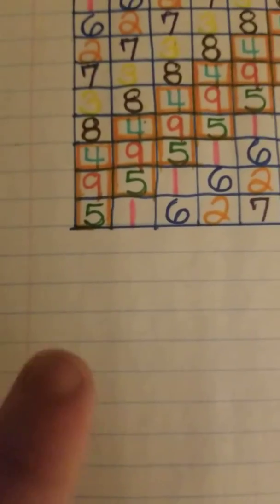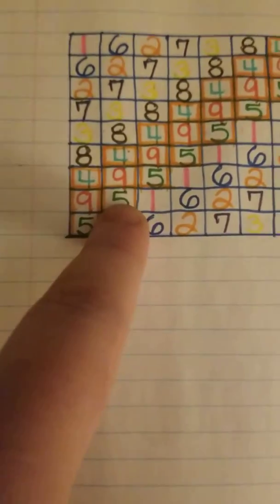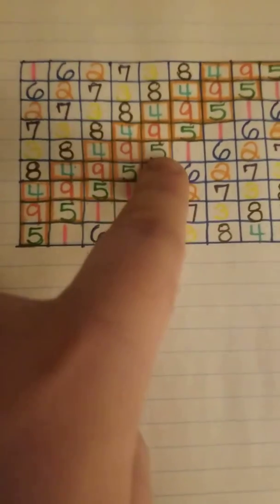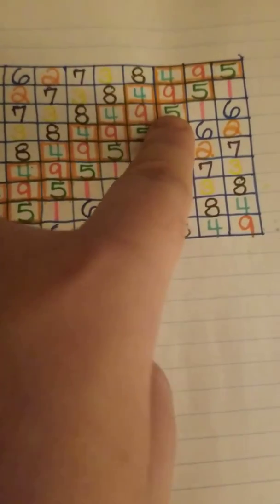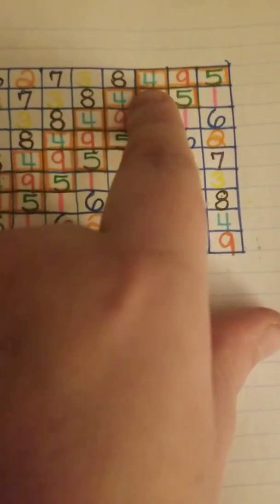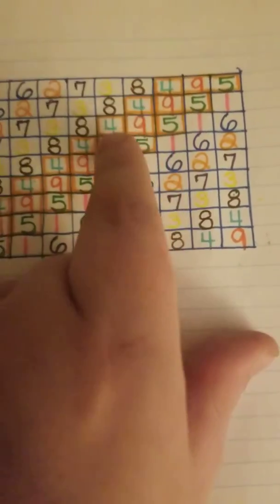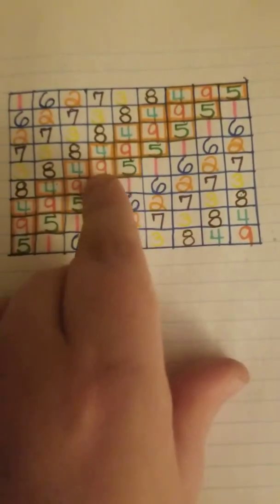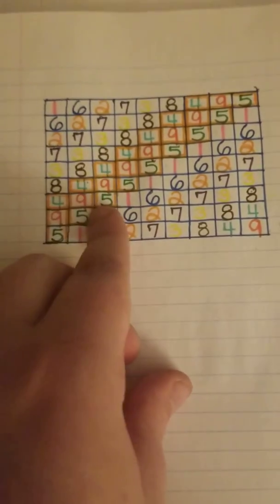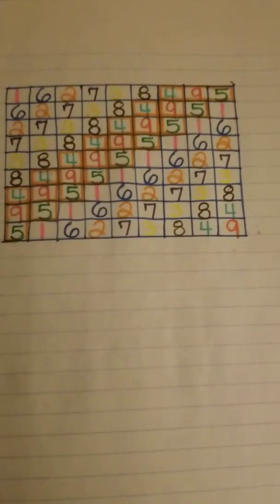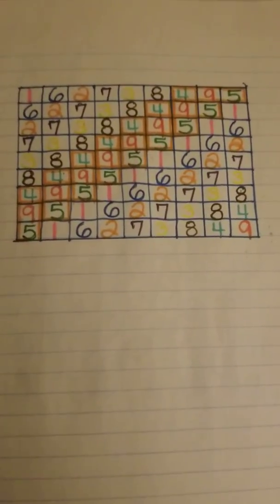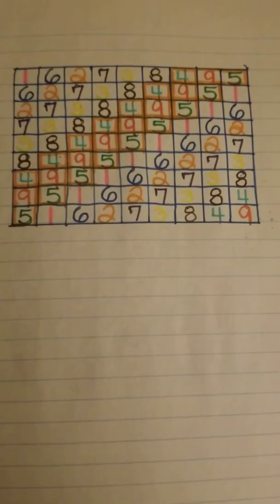You see 495, 495, 495, and so on, and again 495 repeated across. What you're seeing is 7 vertical 495s and 7 horizontal 495s.